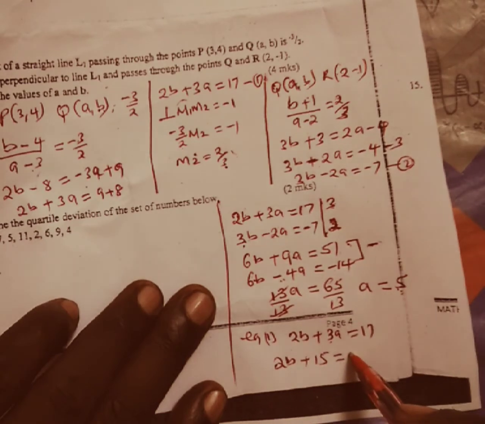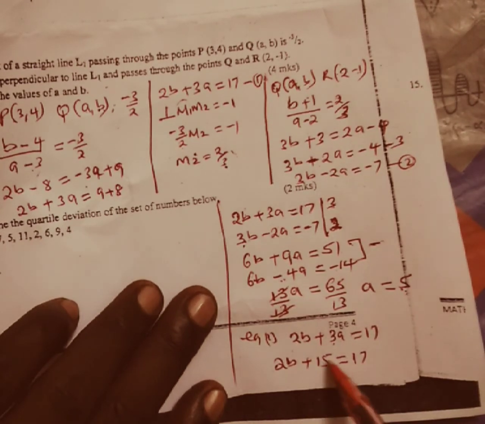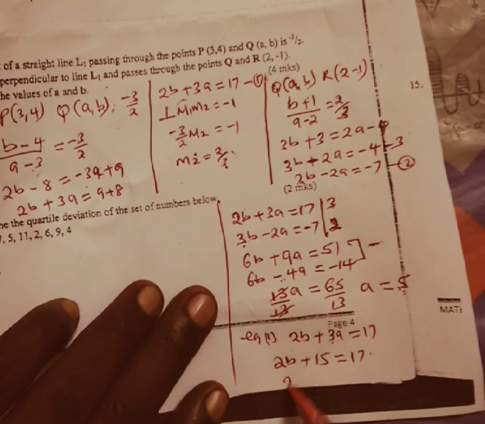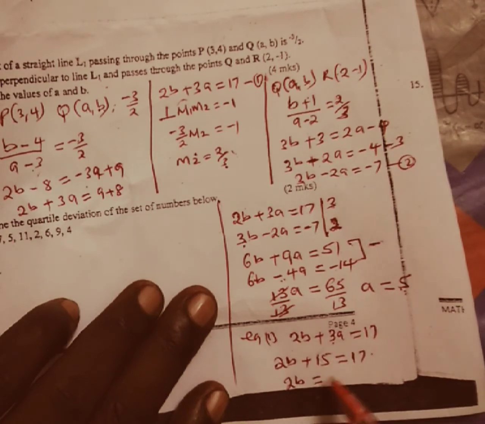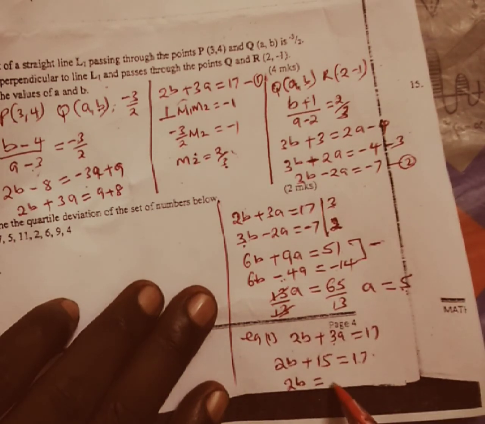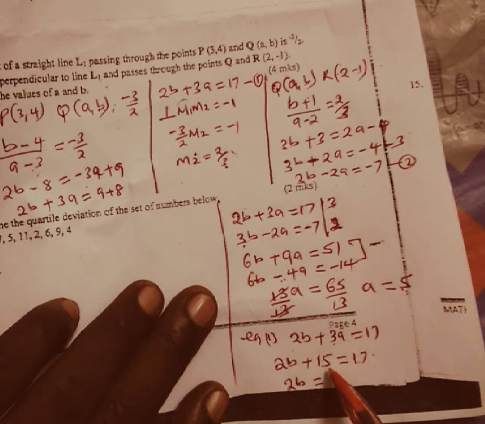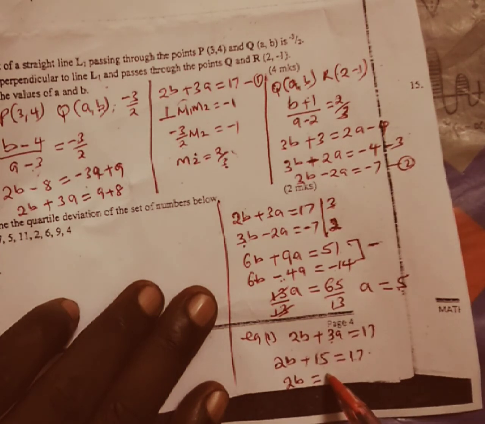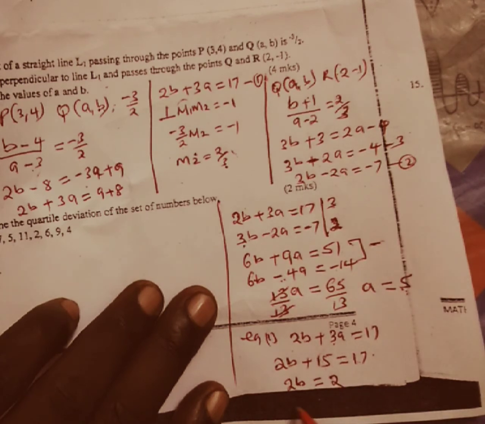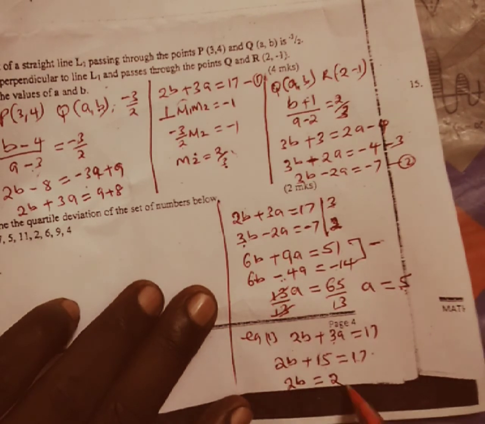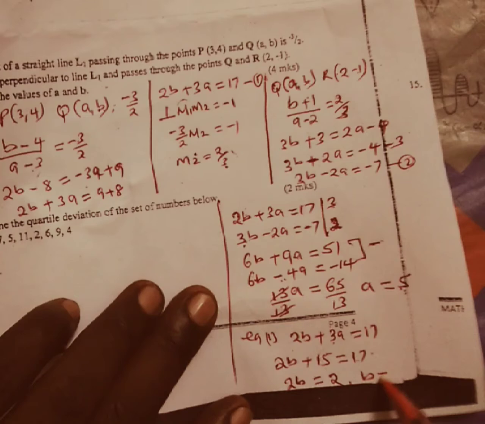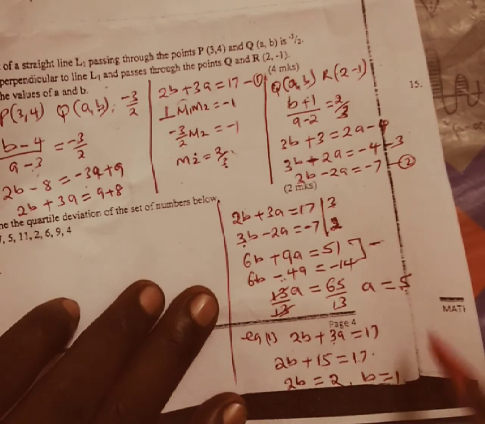This is going to be equal to 17. So if this goes to the other side, our 2B is going to be equal to 17 minus 15, which is 2. If you divide by 2 on both sides, our B is going to be equal to 1.